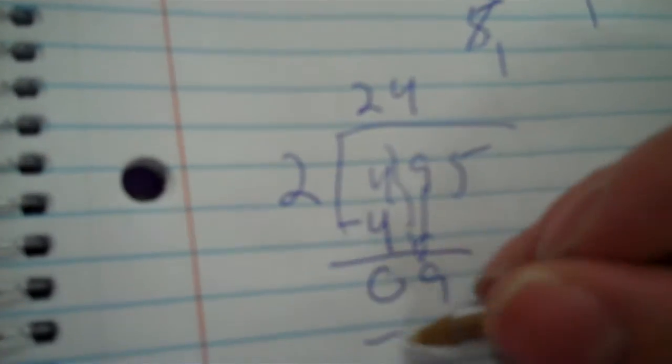Then they want it as a mixed number. 2 goes into 4 twice. 2 times 2 is 4. Minus, you get 0. You got to drop the 9. 2 goes into 9 4 times. 2 times 4 is 8. 2 goes into 15 7 times. 2 times 7 is 14. Remainder 1. So 247 and a half.